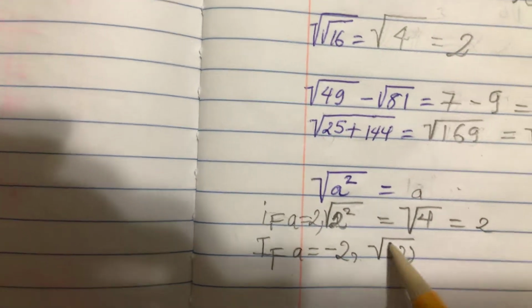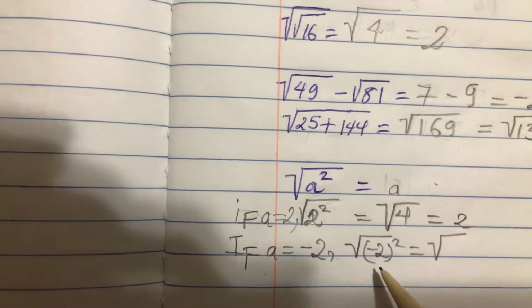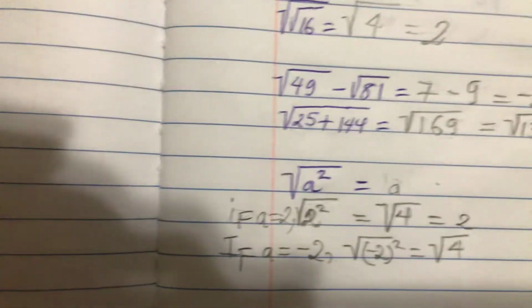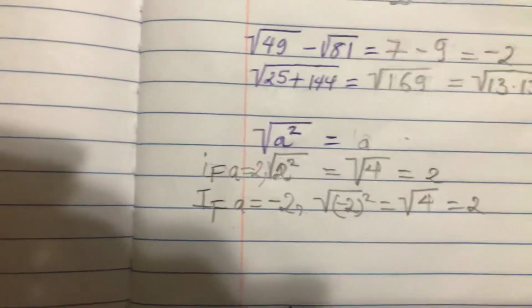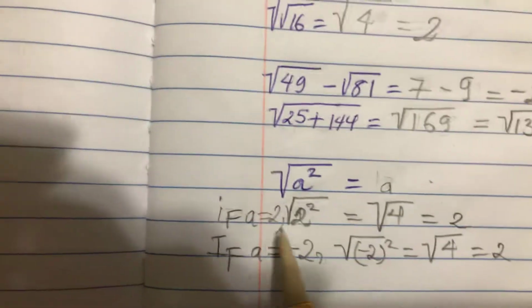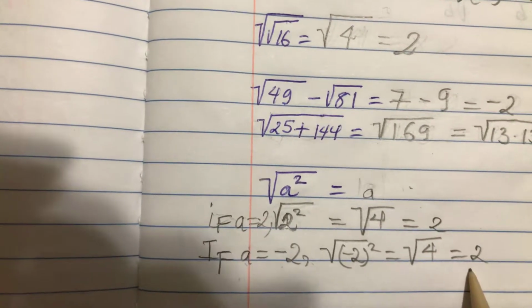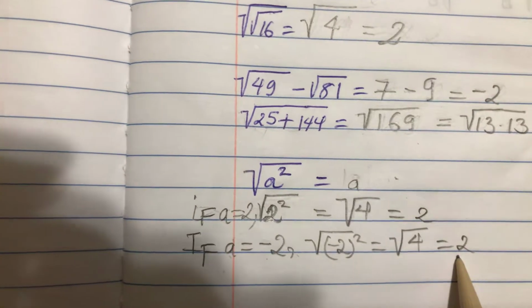I have the square root of negative 2, everything squared, which gives me the square root of 4, and the square root of 4 still gives me the number 2. So now a here equals negative 2, but the output it gives me is a positive 2.